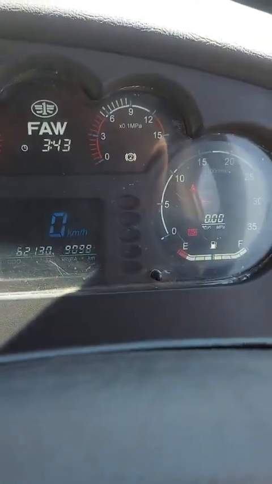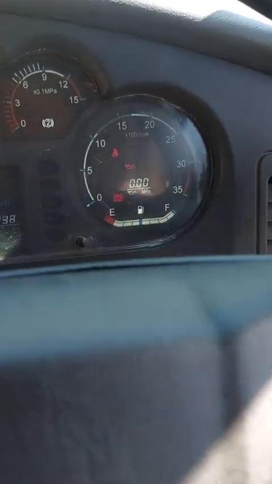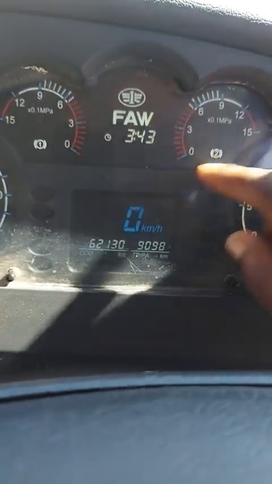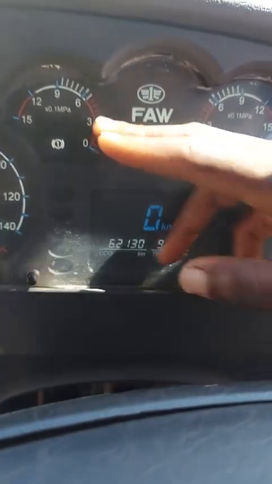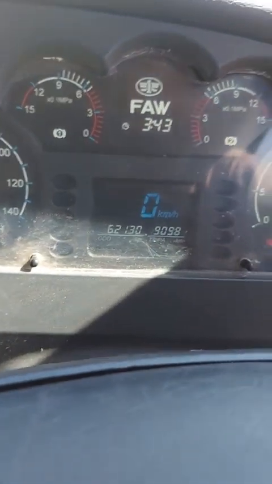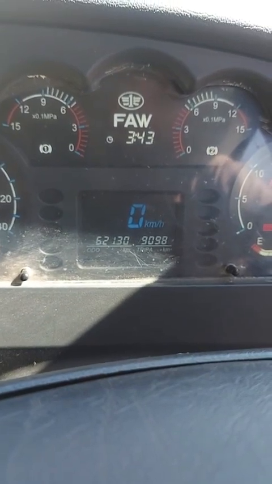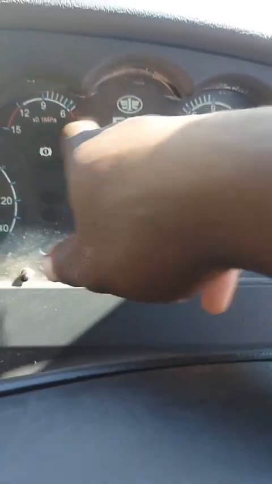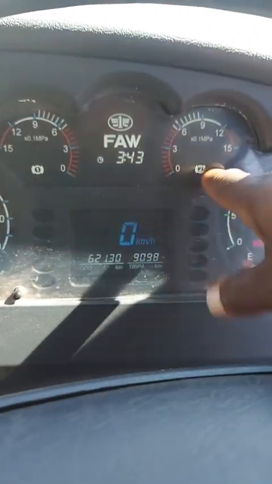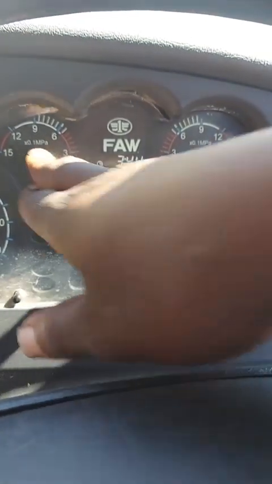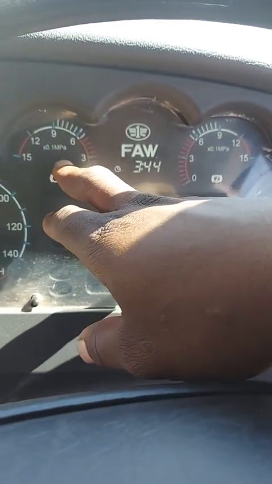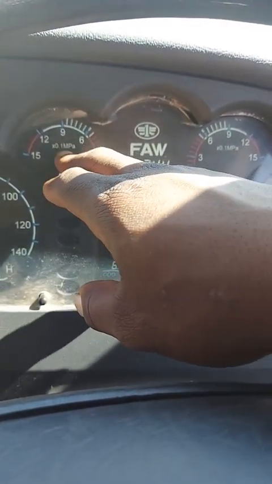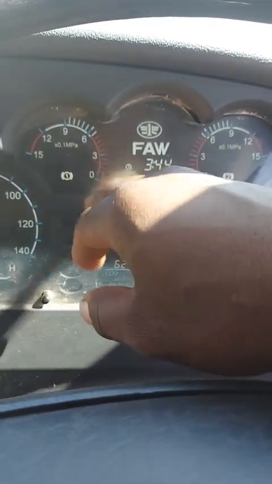Now coming this side. Before I go that side, there are these two gauges here. There is one, there is two. These two gauges show the pressure tanks of a truck. There is tank 1, there is tank 2. These two pressure tanks are in megapascals. For those who have done physics before, pressure is measured in pascals. So when you see M, it stands for megapascals.